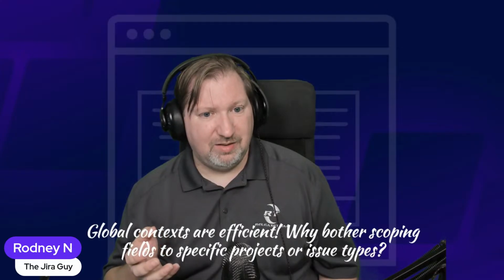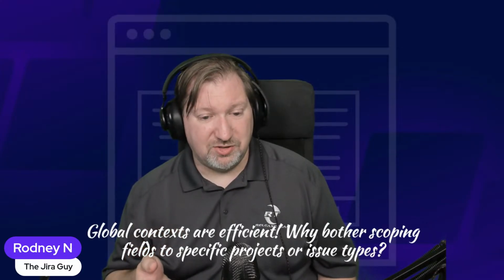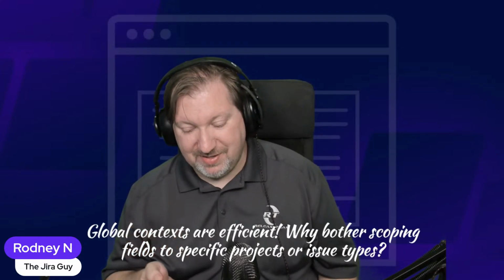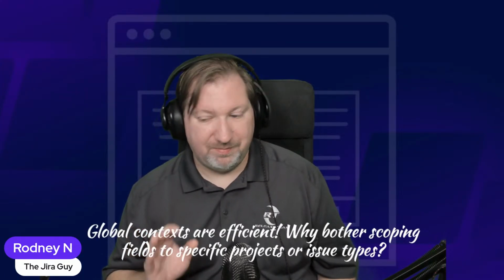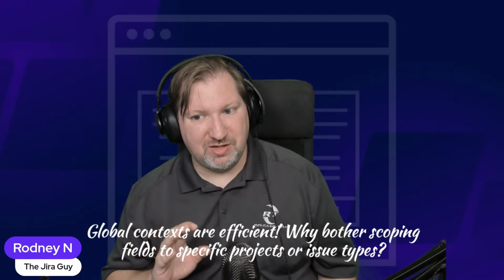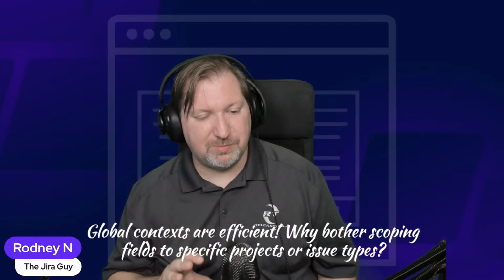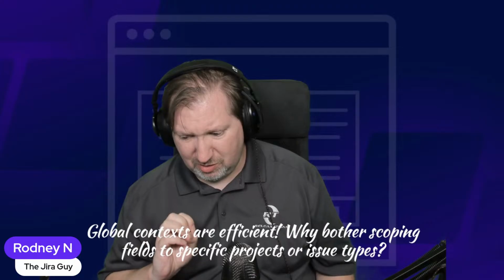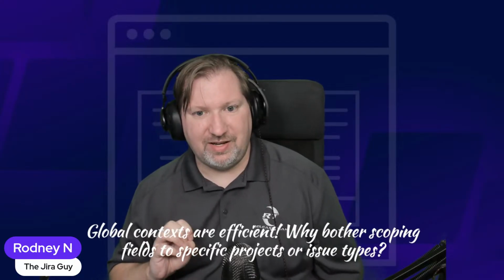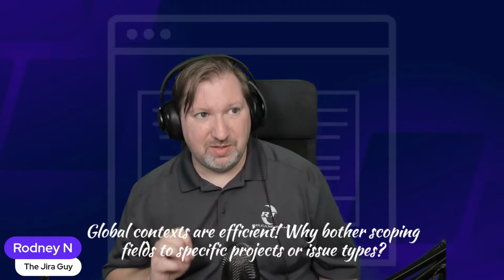And there's a point where this didn't matter as much. And what happened is people started to really, really use Jira. And that's why we saw this massive explosion of instances. Back when I started, it was rare to hear of an instance that had 1 million issues.